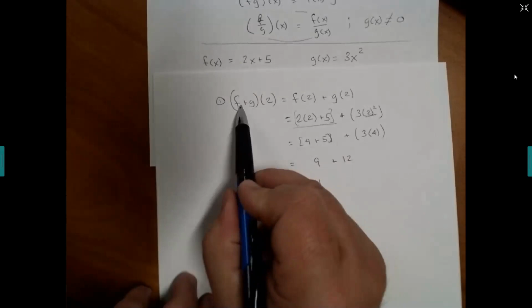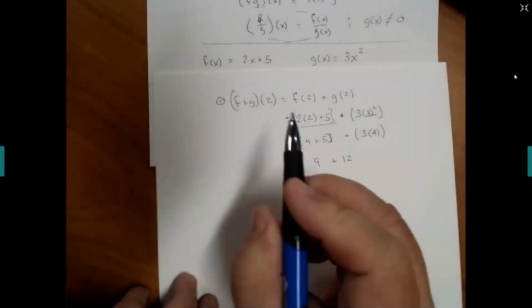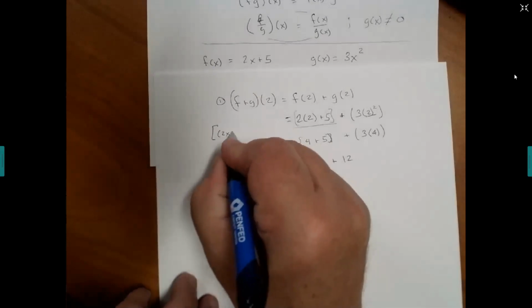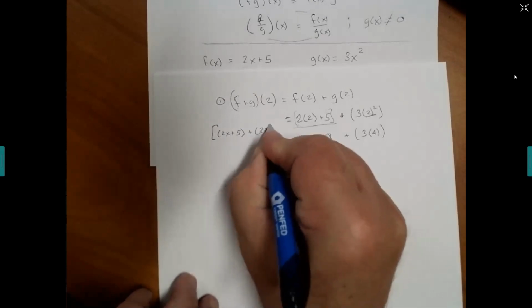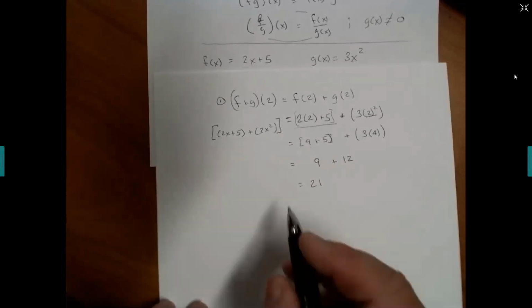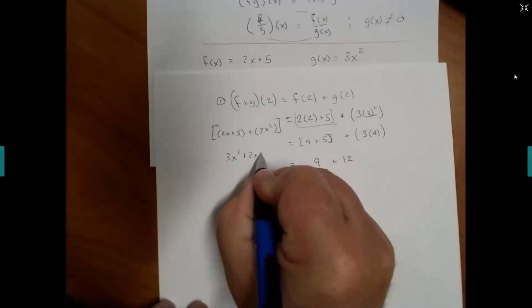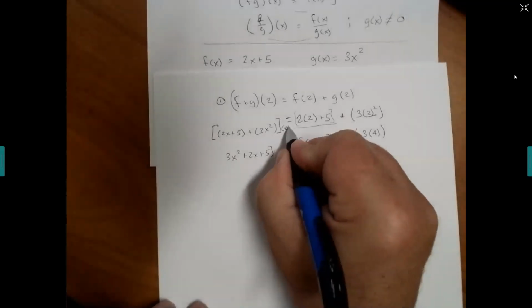Another way, we could have added the two functions together first. We could have done it this way: 2x plus 5 plus 3x squared, which gives us 3x squared plus 2x plus 5 when x is 2.